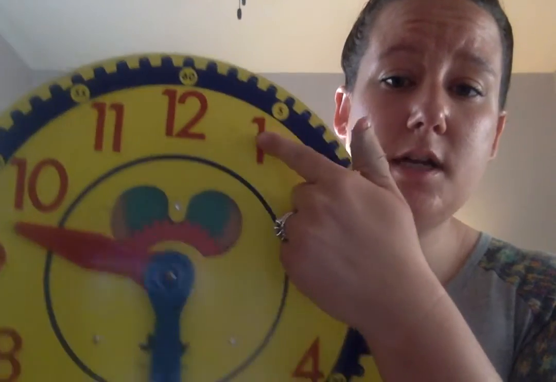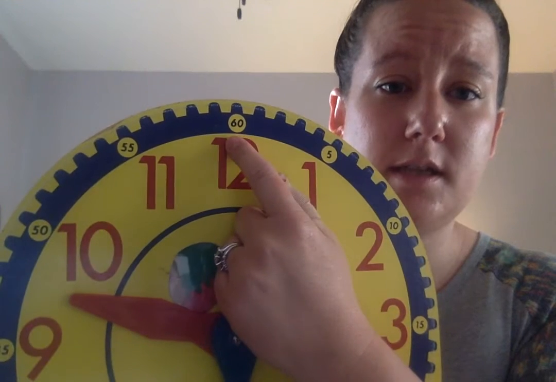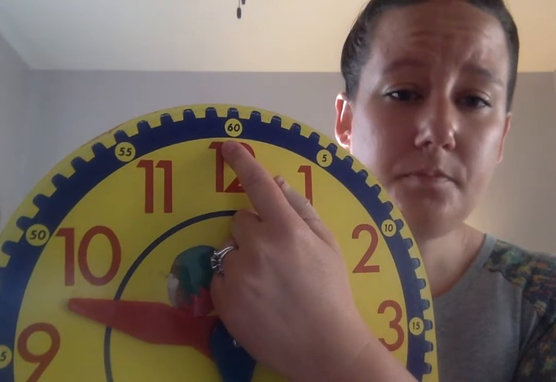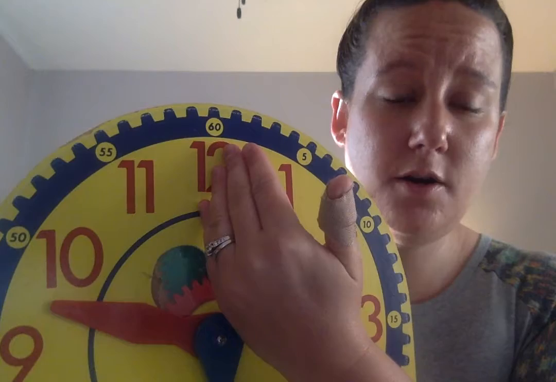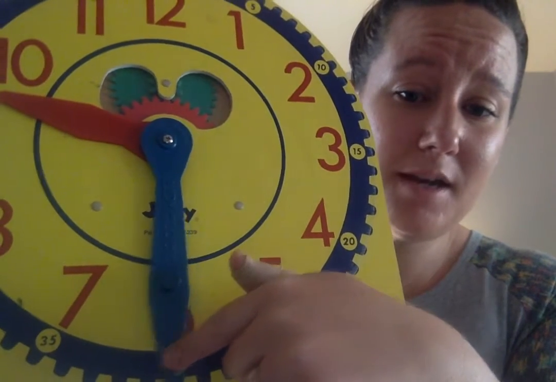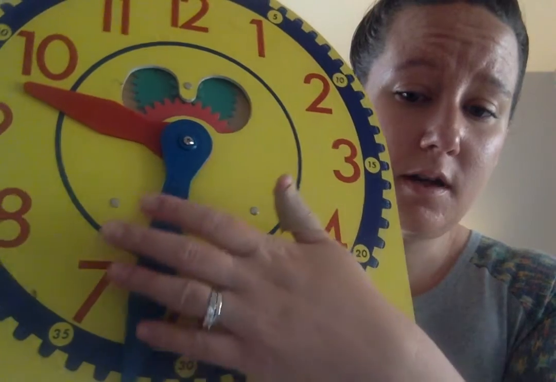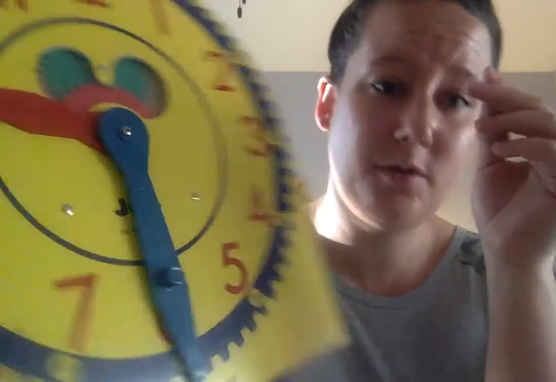That means every time the blue minute hand, the long minute hand, goes around the clock, it's been 60 minutes. And then that makes one new hour. 60 minutes makes an hour. So when you're only halfway and you've only made it to the 6 with your minute hand, that's why it's 30 minutes. Okay? We'll do a couple more, and then you guys will get to practice with some of your math sheets and stuff.